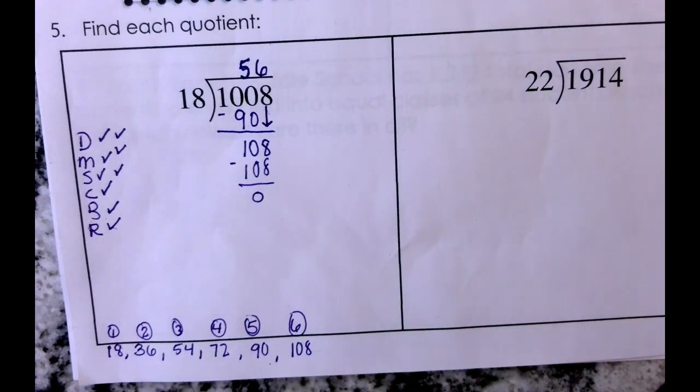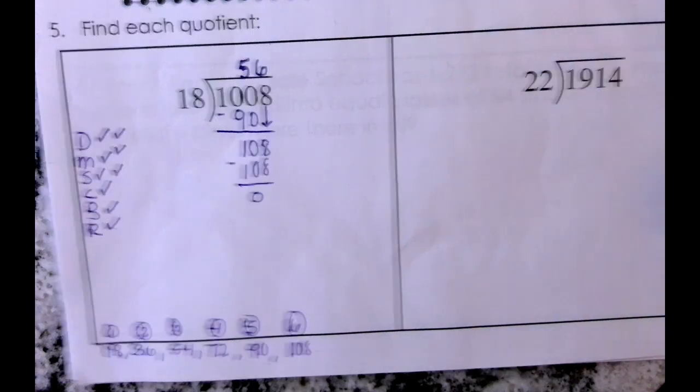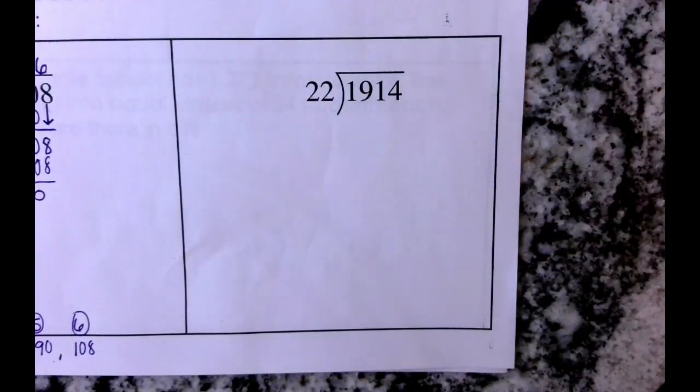Now you can always check yourself by doing 18 times 56 and seeing if that gives you 1008. You do have that option. Okay. Alright, so let's look at this one.